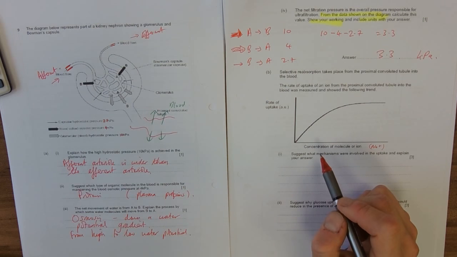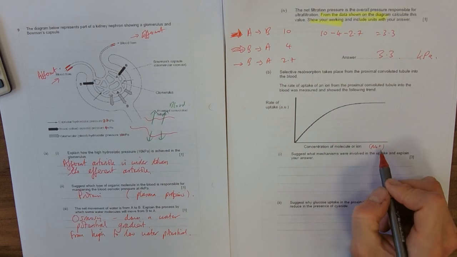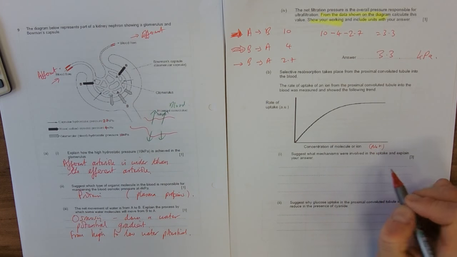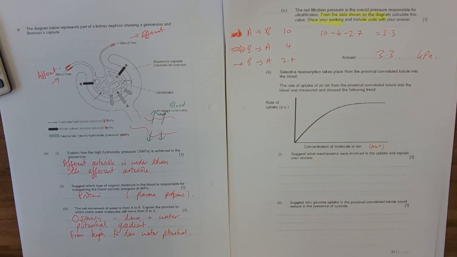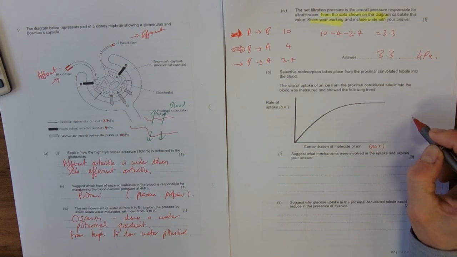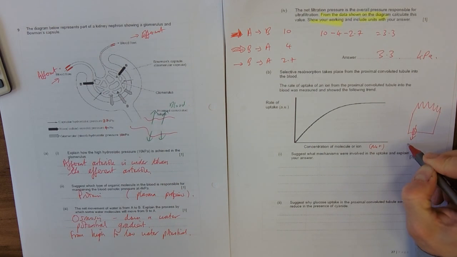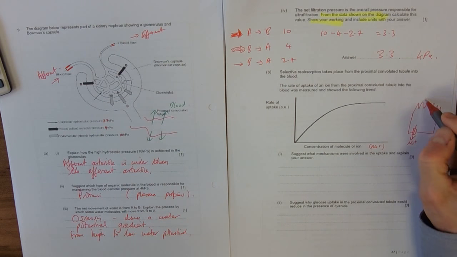And you've got to think, how does this get taken up? Well, you know about co-transport, and you know about sodium ions being pumped, and then the co-transport of sodium plus glucose.